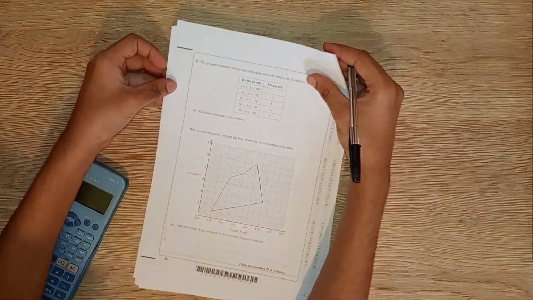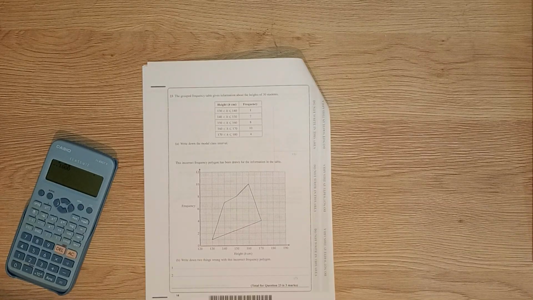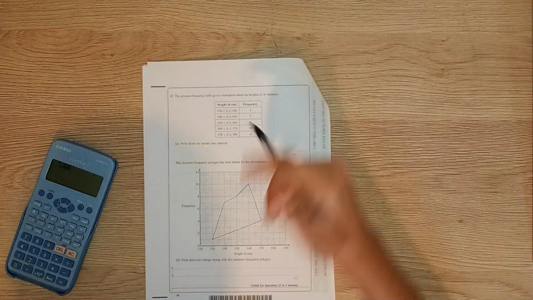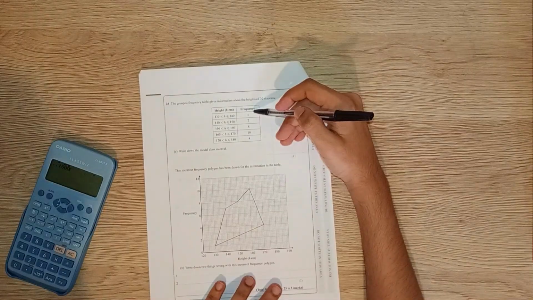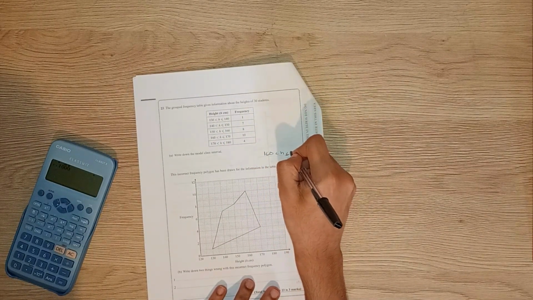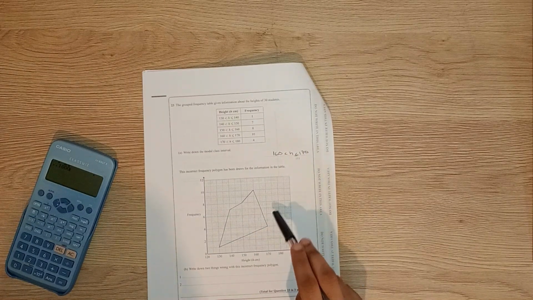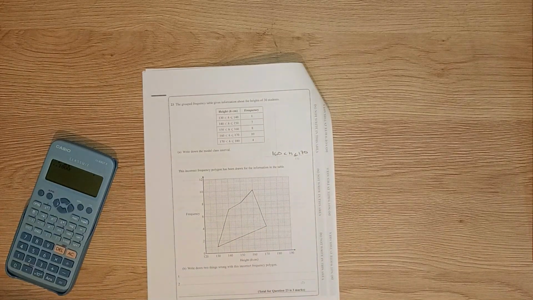Next question is write down the modal class interval, aka the mode, which is the most common out of all, just like your mother. We go through all of them, and whichever has the biggest number in the frequency, that's going to be that one, so it's going to be 160 to 170, something like that. Next one, an incorrect frequency polygon has been drawn for the information in the table. Here's this polygon. Now it said write down 2 things that are wrong with the frequency polygon.